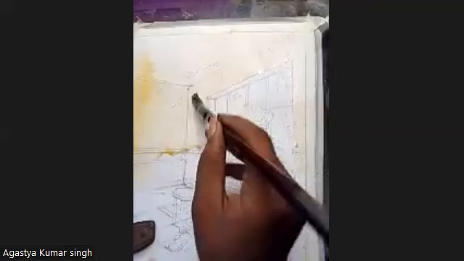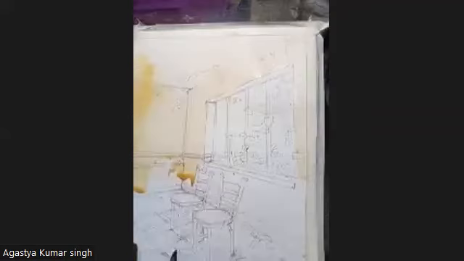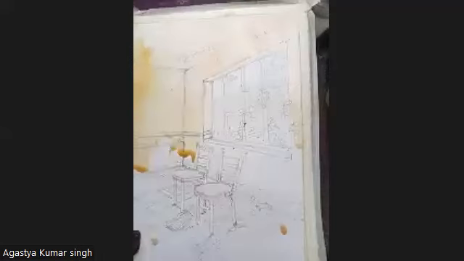I would say just be very careful when you're closer to the highlight and when you're coming closer to the chair, because in the chair we have to leave some highlights over there. So be a bit careful, and if possible try to leave white only. Even that will be very helpful for you. Otherwise, even if you cover that, it's not going to change too much. But if it's possible, you can leave some white over there if you haven't used the masking fluid.